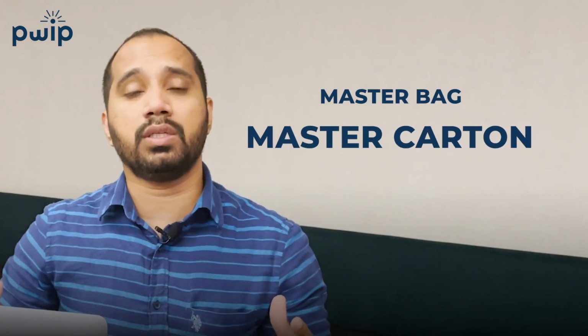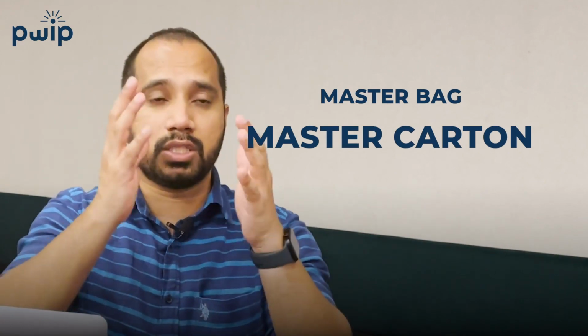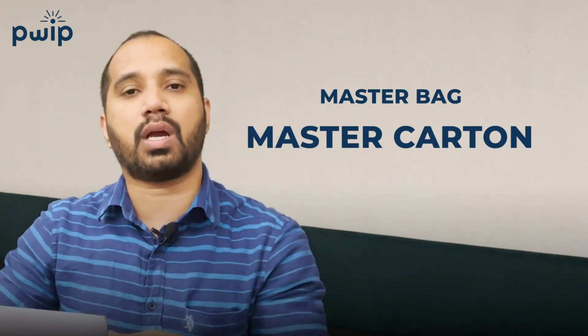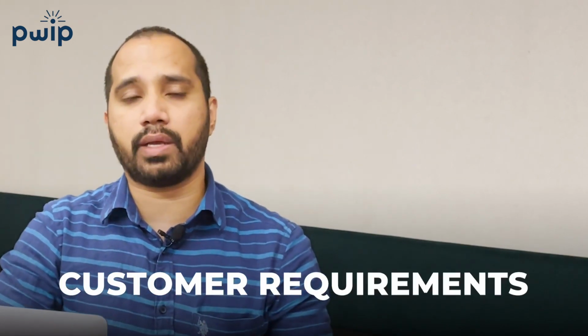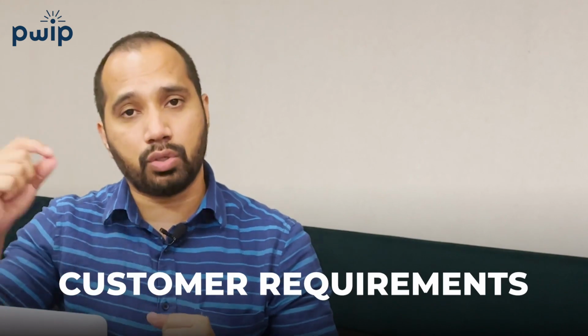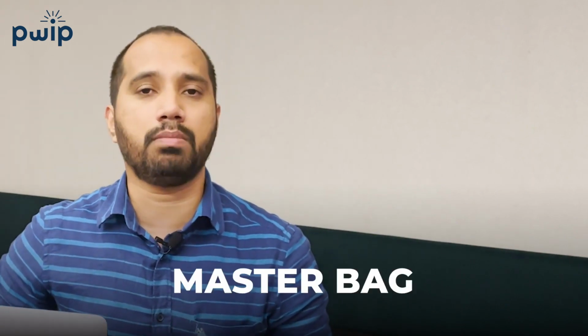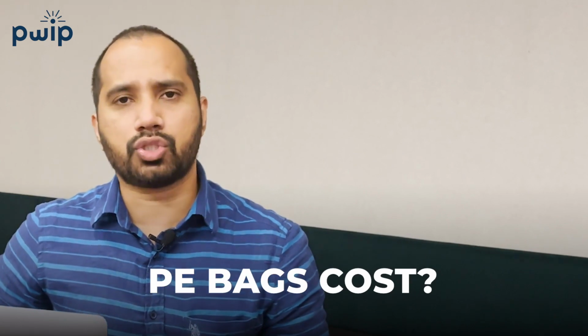So it could go into a carton where it is packed in carton boxes, and the carton box is further sealed, right? So this has to be decided based on the customer requirement. This has to be decided based on the costing that is working out to be. So based on all these factors, you have to plan for a master bag for this. Master bag, if it's a bag, is normally going to be a normal PP bag. What would the PE bags cost you?